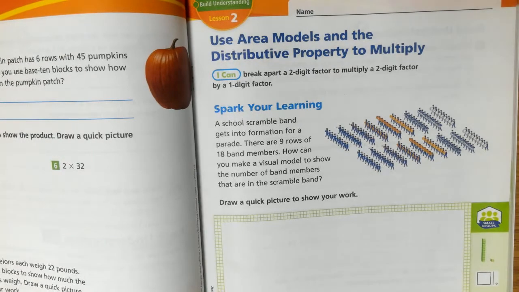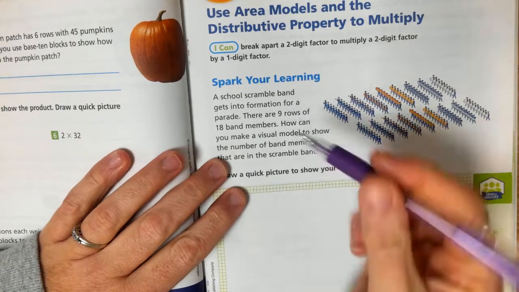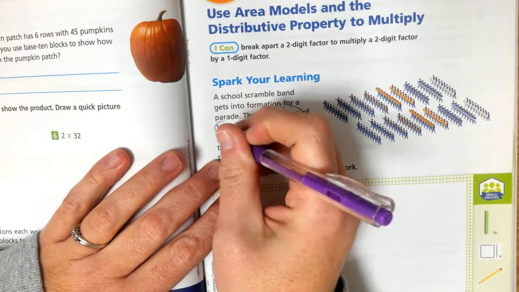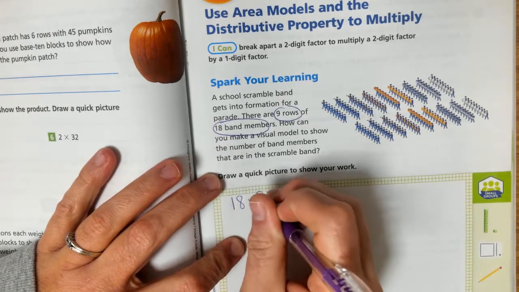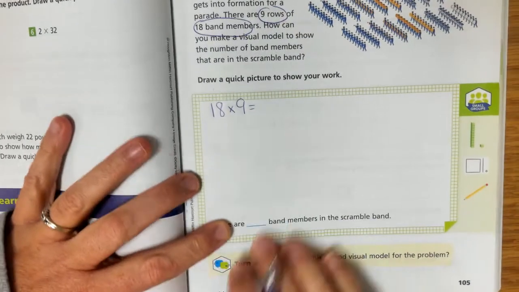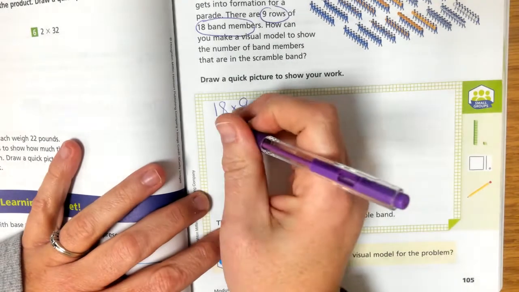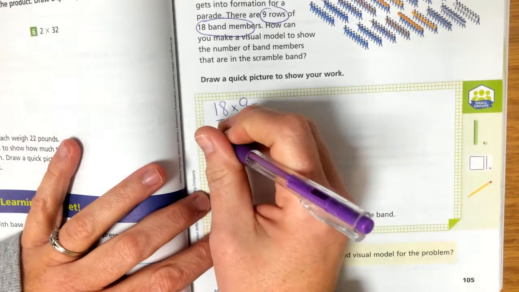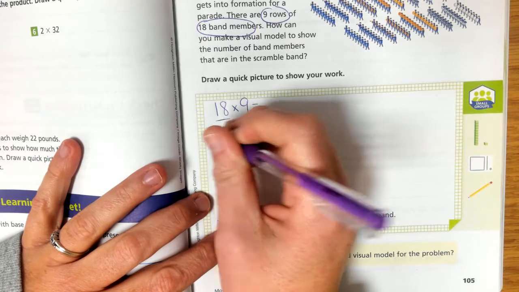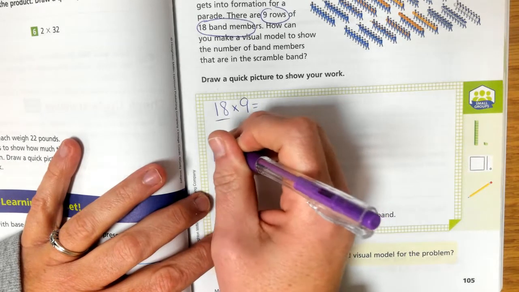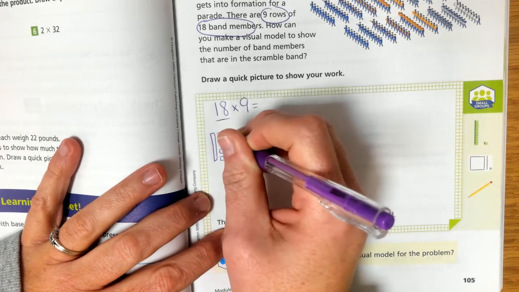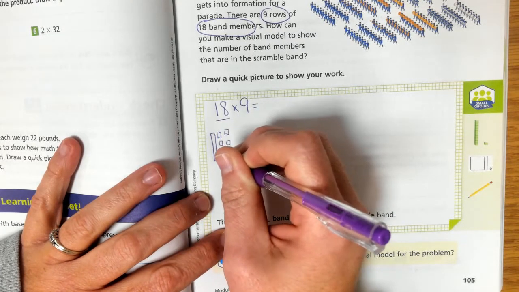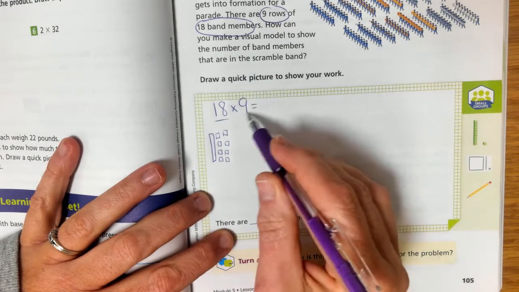So we're going to use our base 10 blocks like we were using before. And we have 9 rows of 18 band members. That means I have 18 times 9. I need to multiply 18 times 9. And I'm going to show that by breaking apart my 18 and showing 18 by base 10 blocks. So I need 1 long piece and I need 8 of the little 1 cubes. And I need to do this 9 times.